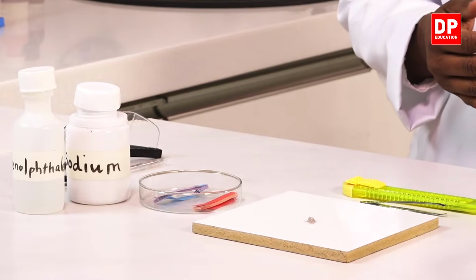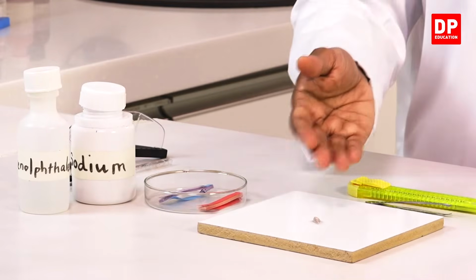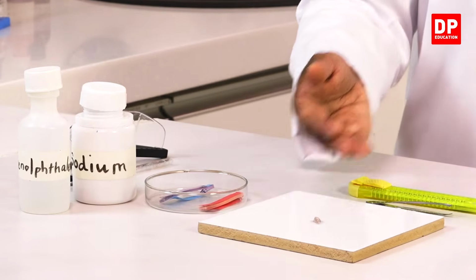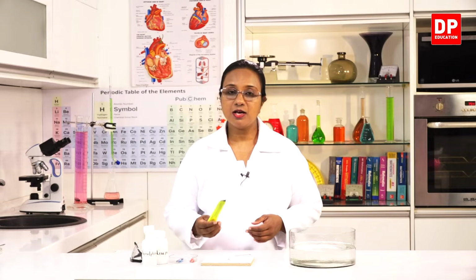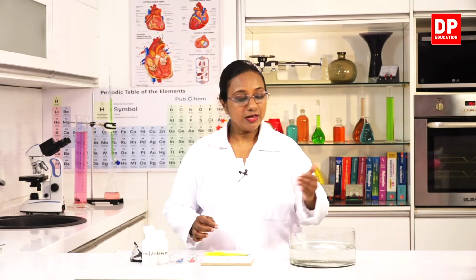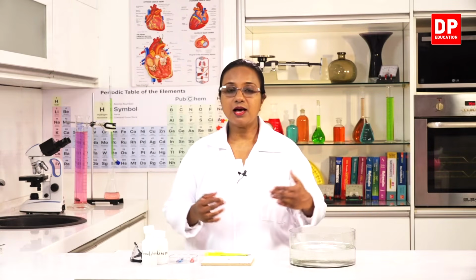I have a small piece of sodium on the tile which I took out from this bottle in which sodium was stored inside paraffin. And as you know, we can cut sodium using a knife because it is a soft metal. And when we put it into water, there are many observations that you can see.